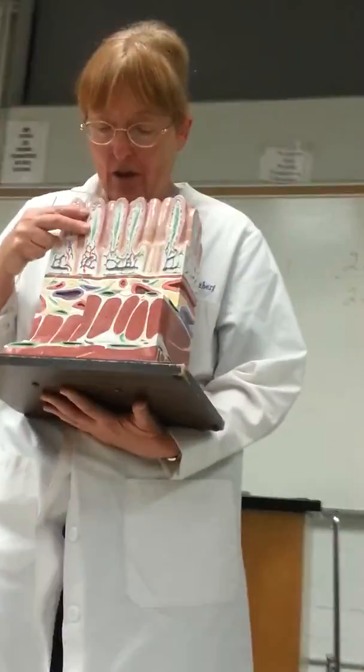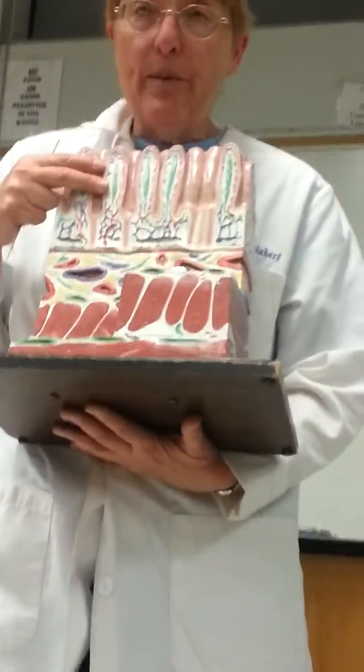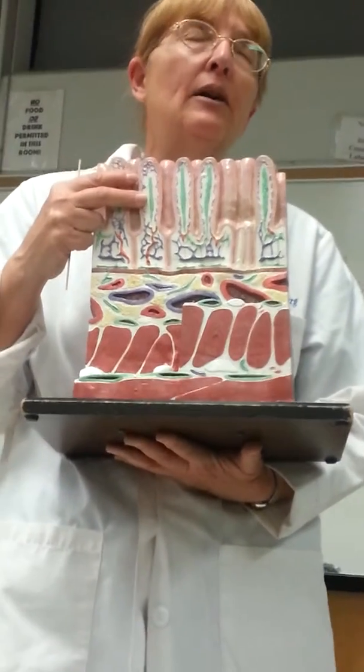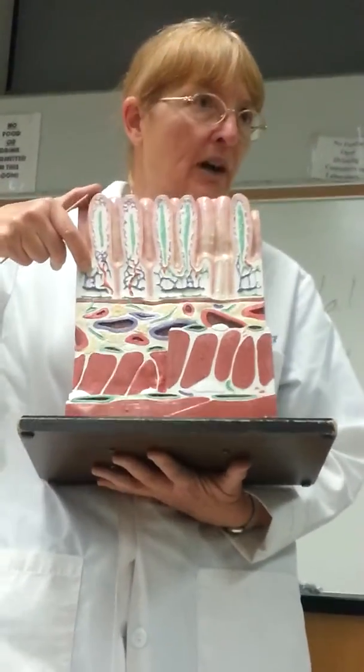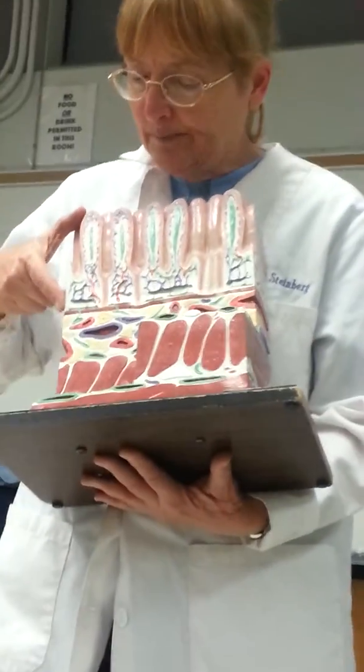That shows the villi that are found in the small intestine. We only find villi in the small intestine. So if you see a slide that has these little finger-like projections in the lumen, that means it's the small intestine. All right, so remember we talked about we have four tunics or layers of the gastrointestinal tract.